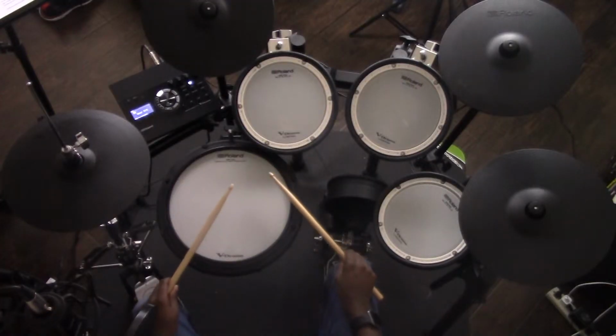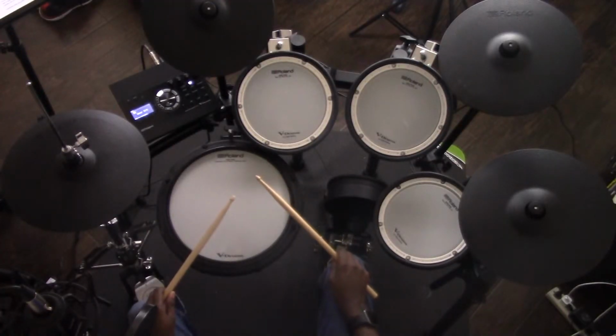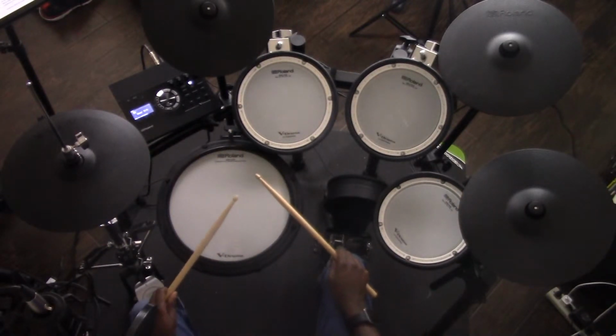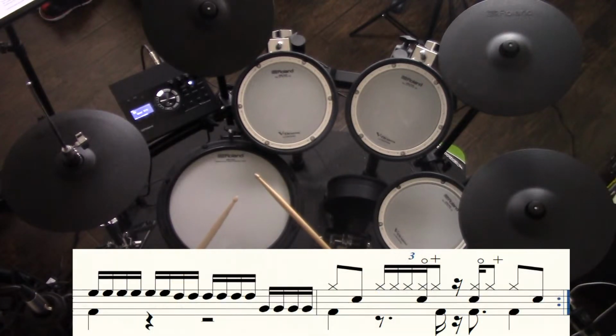So we start off with the introduction, of course. The introduction should get the listener's attention. It's not too busy, not too long, but it's interesting enough to let the listeners know that they should stick around. We have 16 notes across the toms, followed by a cool little hi-hat snare interaction. Make sure you keep those open closes tight for the musical effect.